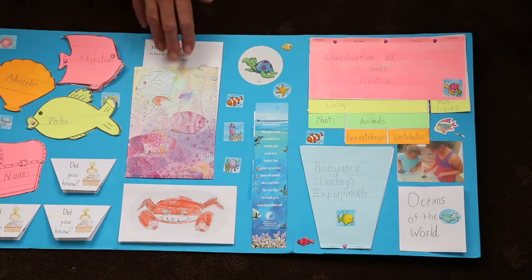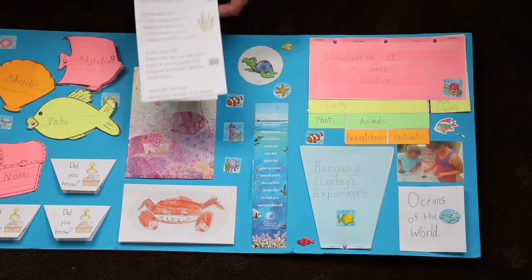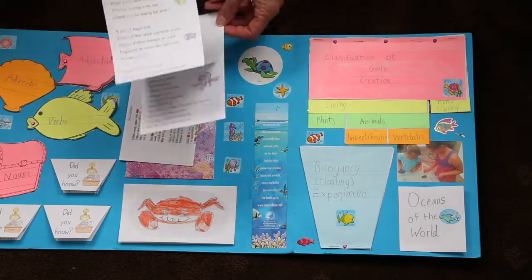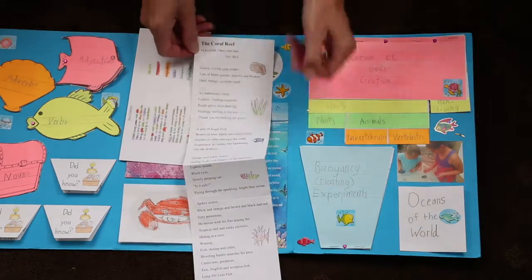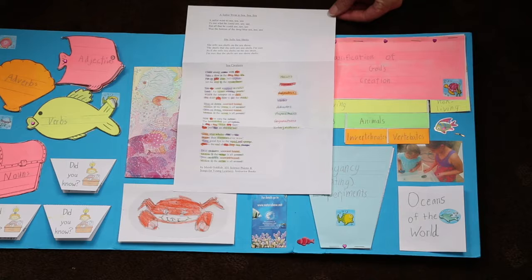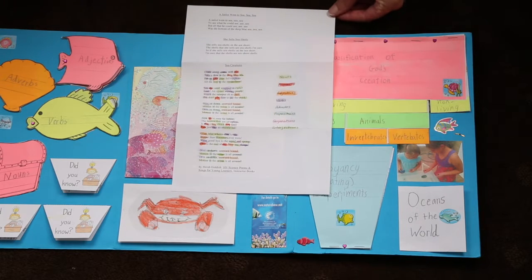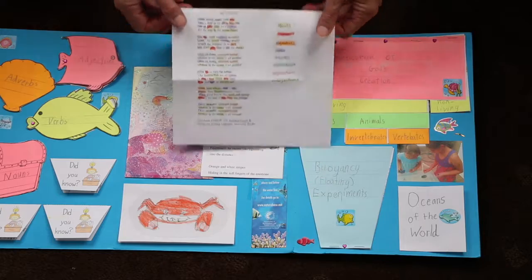This was just a birthday card she was given that was in the theme, but together with some friends she wrote a poem about the coral reef, which they illustrated and we typed up. So this is just a poem that we found, and she highlighted all the different adjectives and pronouns, adverbs, all the different parts of the English language that I wanted her to learn.